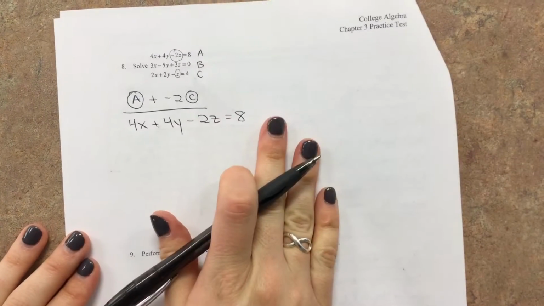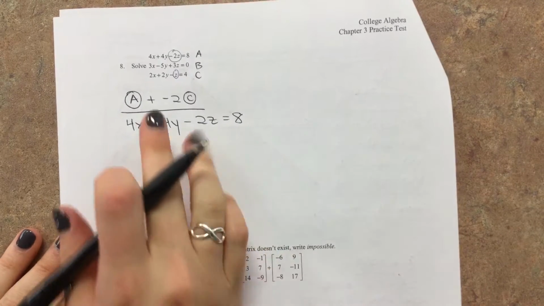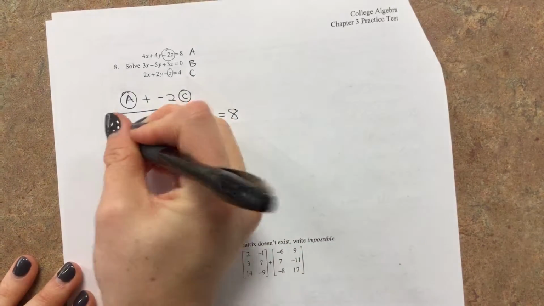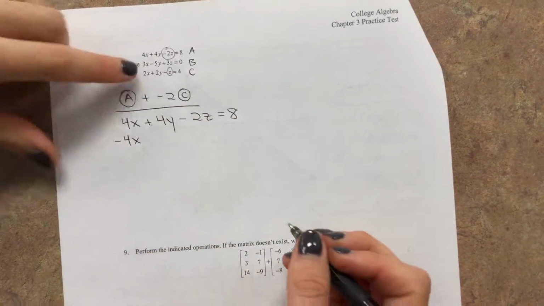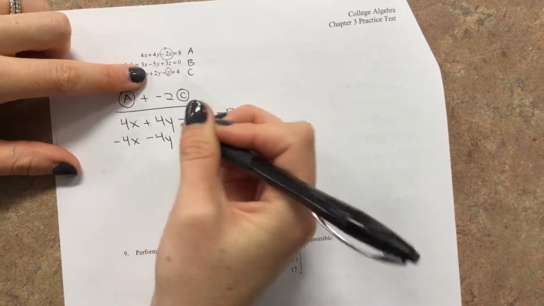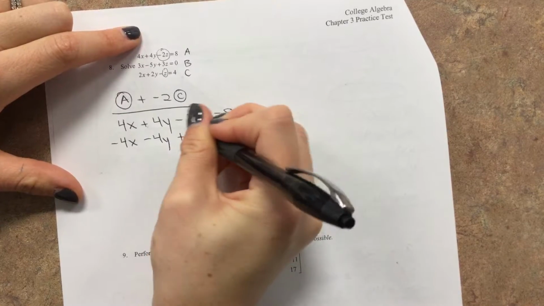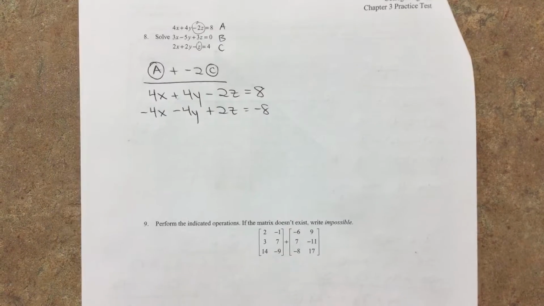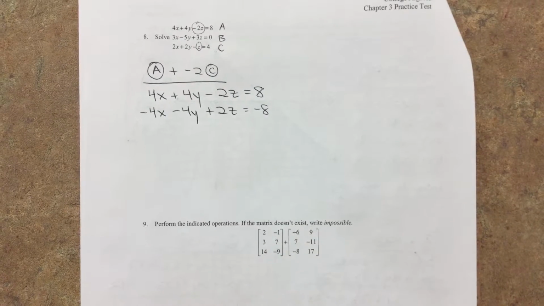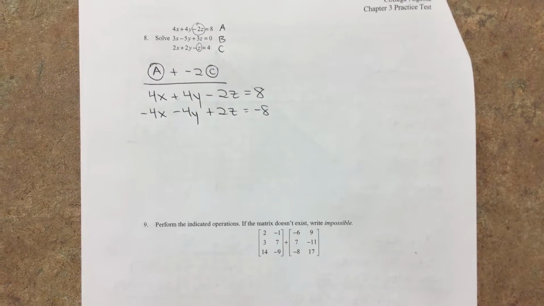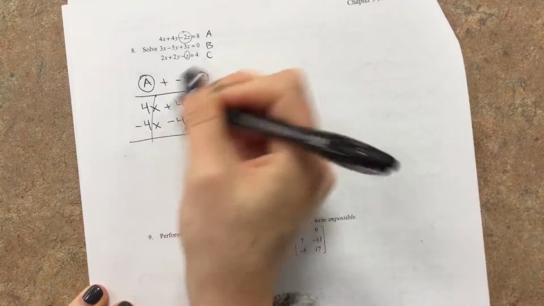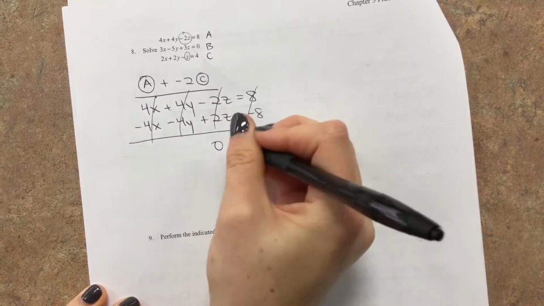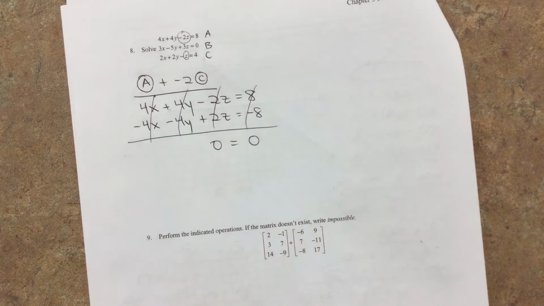Okay, so that's equation A, not making any changes to it. And then I'm going to line up equation C after I multiply it by -2. Okay, and then 2y times -2, -z times -2, and 4 times -2. A lot of you guys were freaked out by this while you were working on Wednesday and Thursday. What happens here is literally everything cancels. So the left-hand side leaves you with nothing. The right-hand side leaves you with nothing.